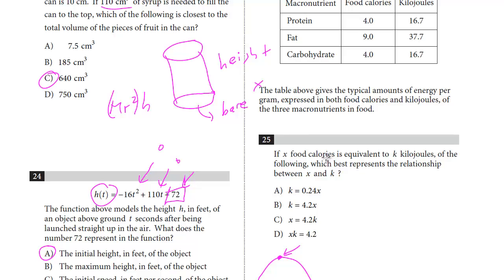If X food calories is equivalent to K kilojoules of the following, which best represents the relationship between X and K? And so we're told that the calories, this is X and this is K. We just want to see the relationship. Before I would even look at the answers, I would just eyeball these. We see here kilojoules is a little bit more than 4 times protein, 9 times 4, 36. So this is a little bit more than 4. 4 times 4, 16. You see that really the relationship is going to be a little bit more than 4, right? Kilojoules are a little bit more than 4 times greater.